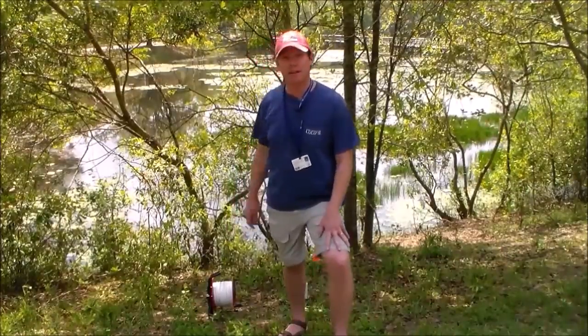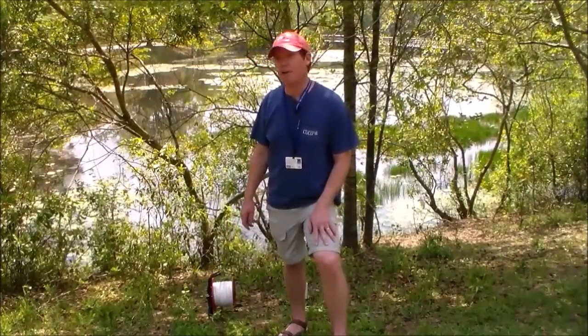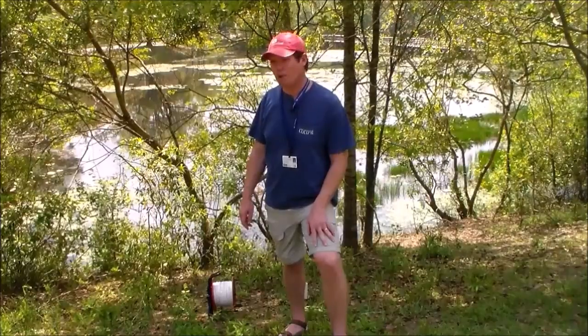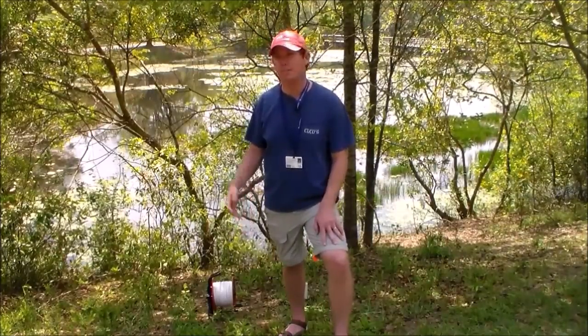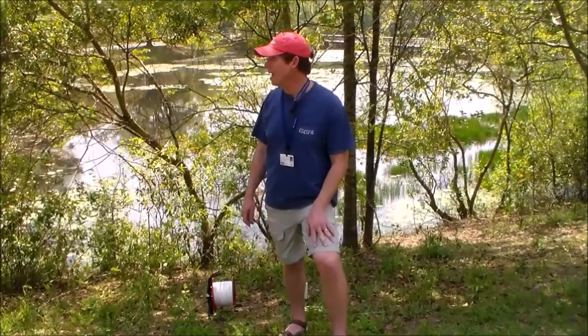The reason that I'm out here is we're going to be talking about groundwater today. We're going to be measuring the groundwater table, and looking at how the groundwater elevation changes depending on where you are back here in the Glen Sebastian Nature Trail.